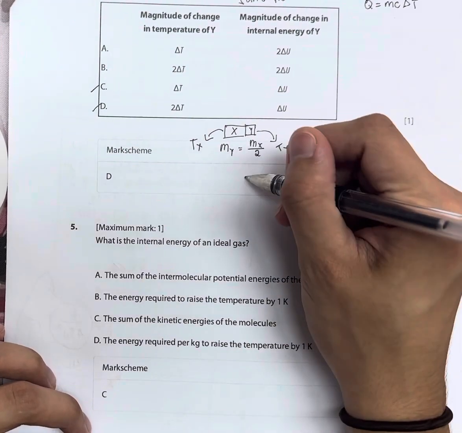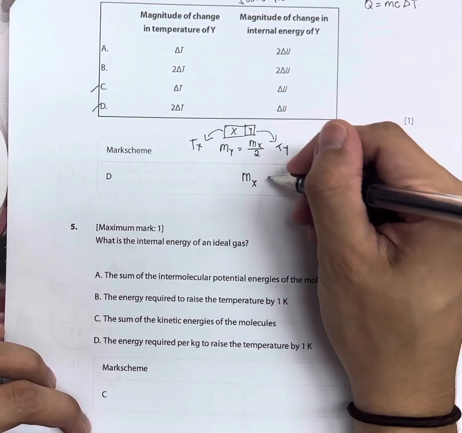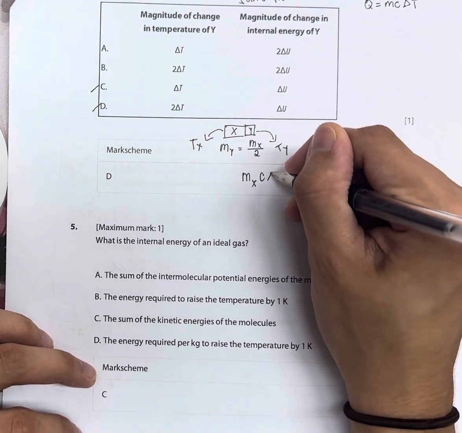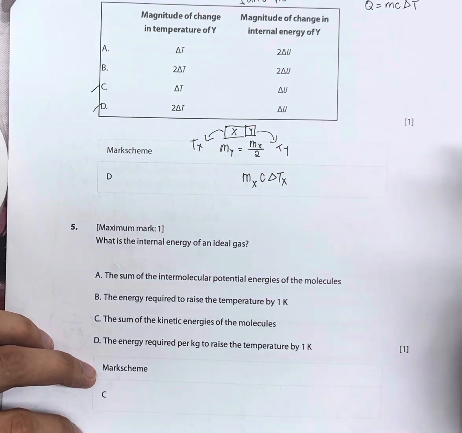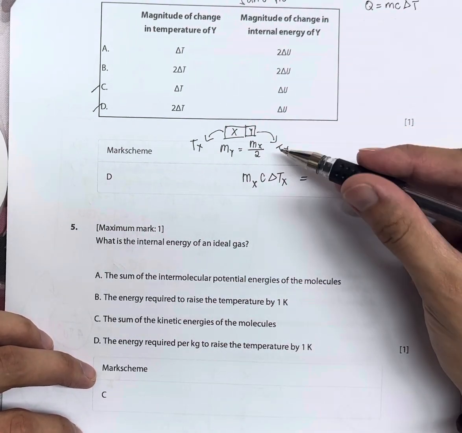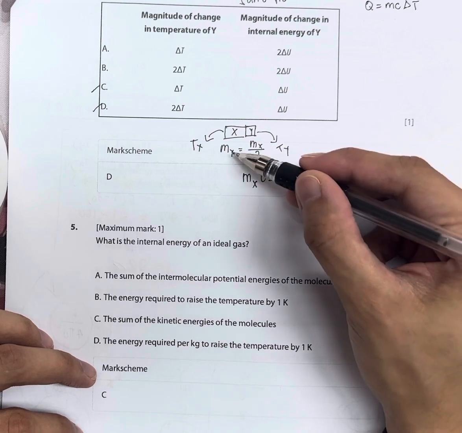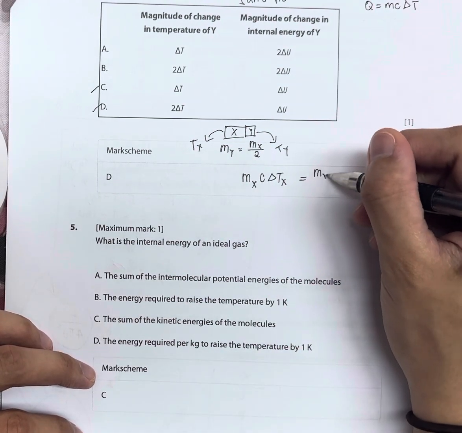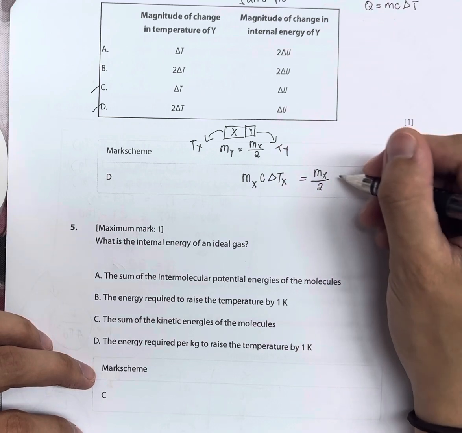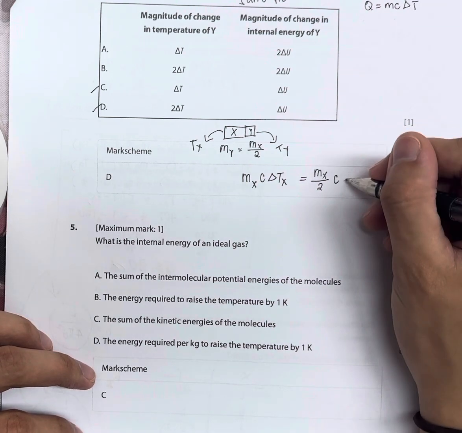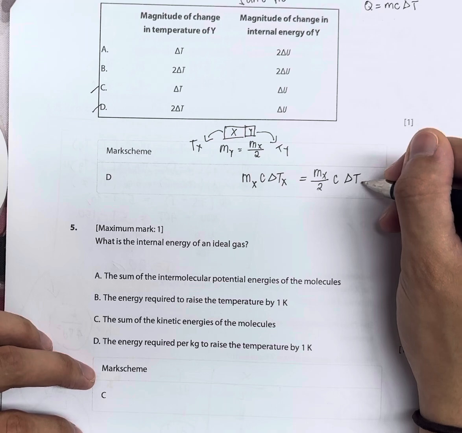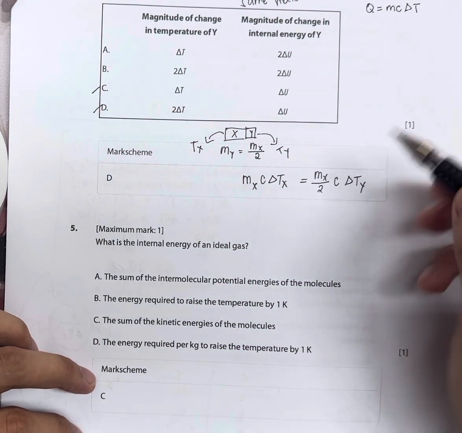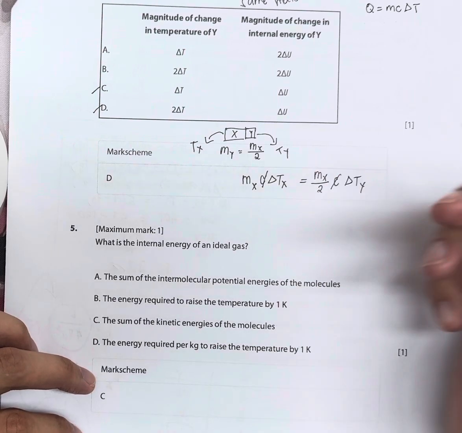Starting with block X, I will have the mass of block X multiplied by its specific heat capacity, multiplied by the change in temperature for block X, equals the mass of block Y. But instead of putting mass for block Y, I will write it in terms of X. So that's just going to be the mass of X over 2, multiplied by the specific heat capacity times the particular temperature for block Y. Because the specific heat capacities are the same, I can easily cancel my C's.